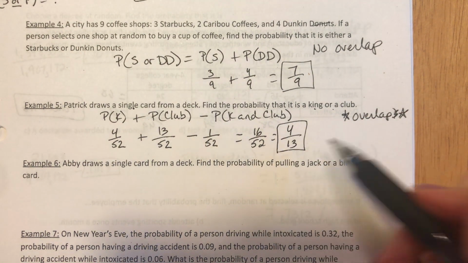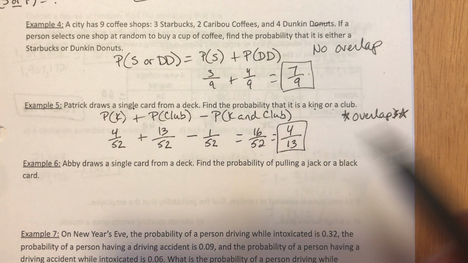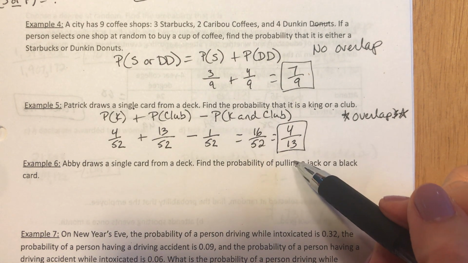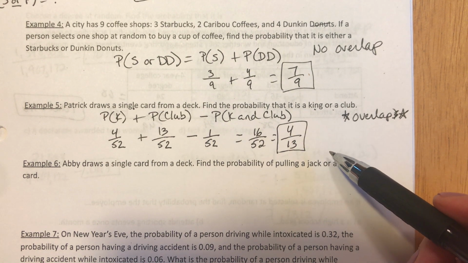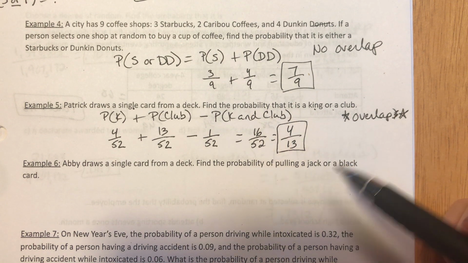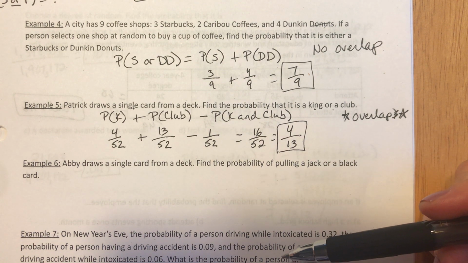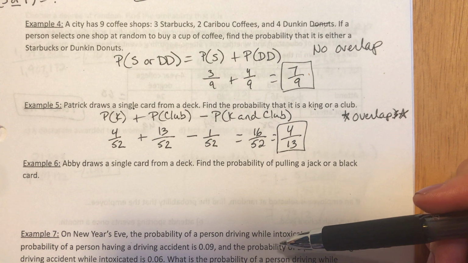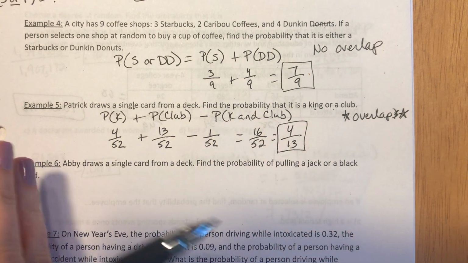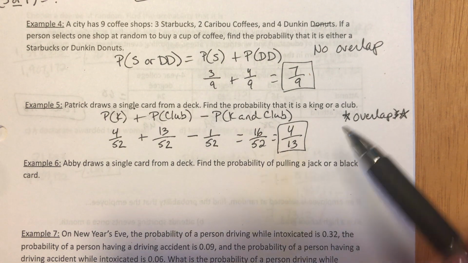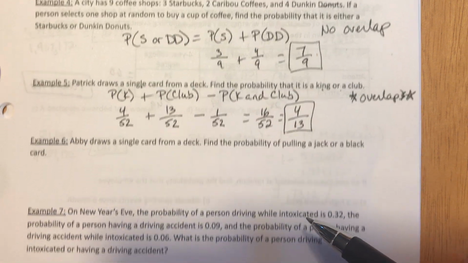If you don't really know your playing cards, in Google Classroom, I posted in classwork under the chapter 4 topic an image of playing cards, and it's in color. So if you want to print that, you could, or just save it on your computer, so you could look at the deck. It's a picture of all 52 cards in the deck. It's helpful for those of you who don't know your cards very well.